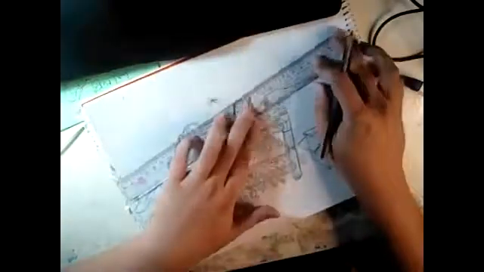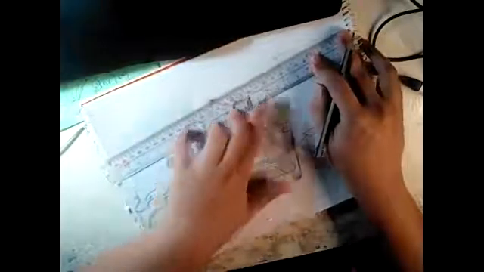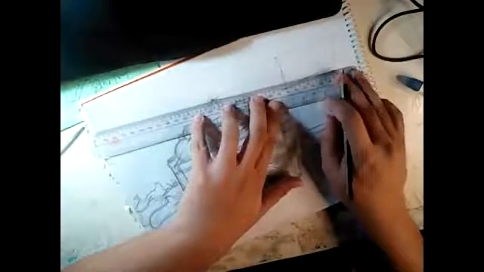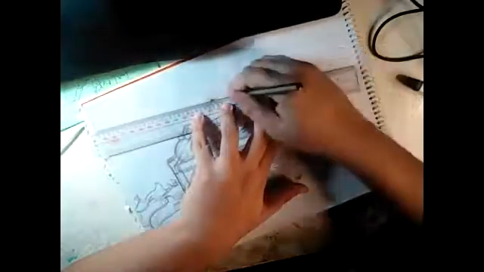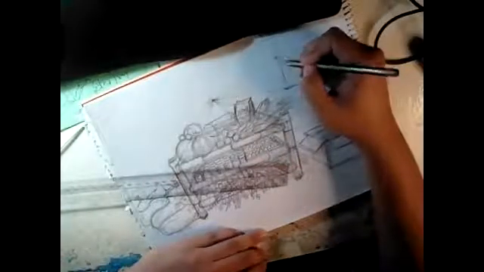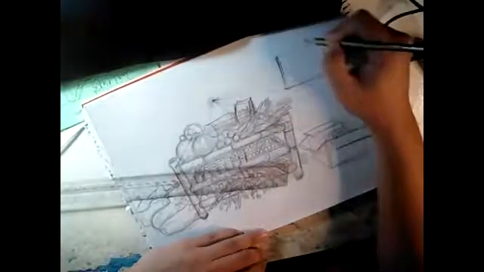And these corners as well will converge towards the vanishing point. Just erase that line. Of course, that's our placard.